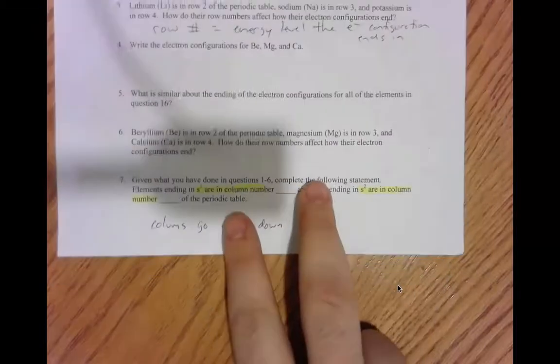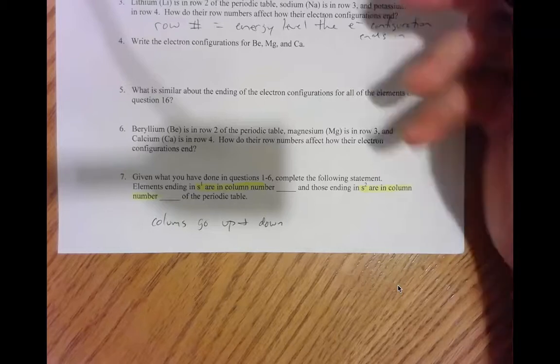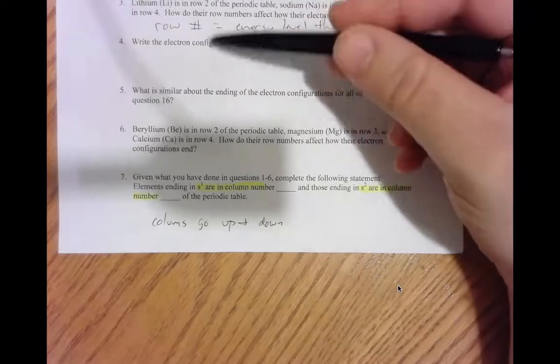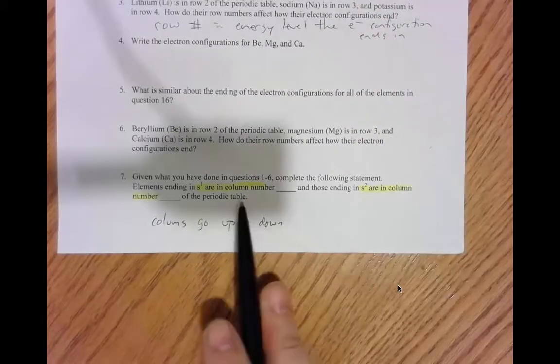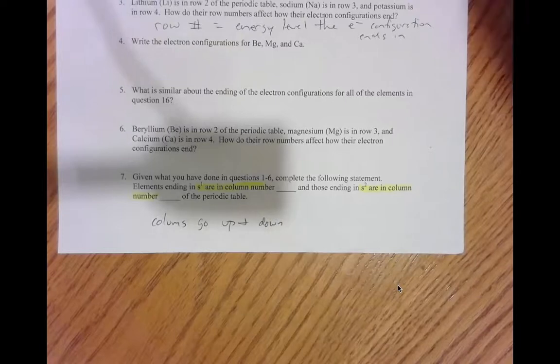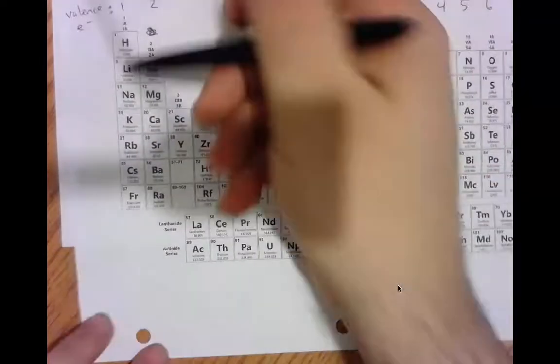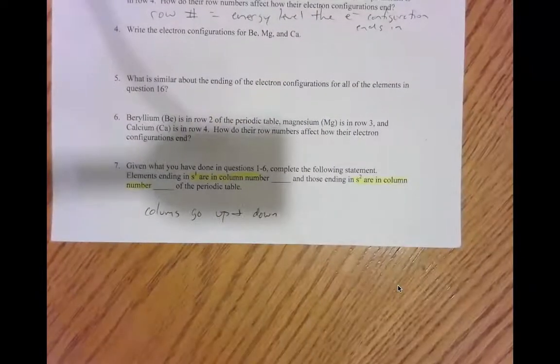Next, question 7. Question 7 is going to be drawing a conclusion. You're going to use what we did in 1, 2, 3, 4, 5, and 6 and answer this question. What you need to remember, guys, is columns. Remember, columns go up and down. Remember, everything was in the same column. What do you notice? Pause the video and think about this now.